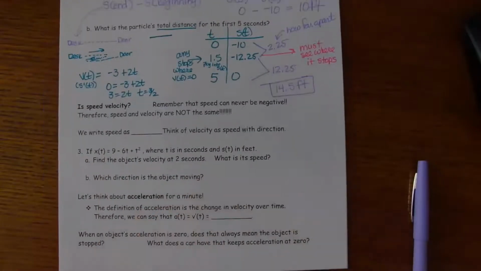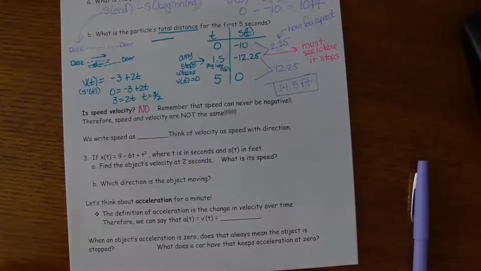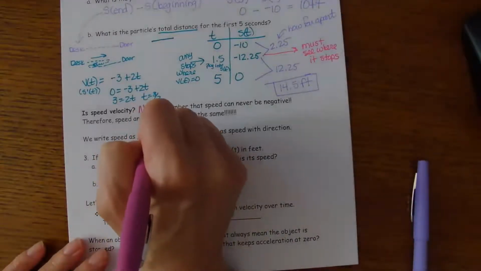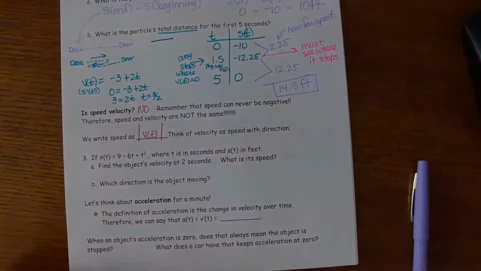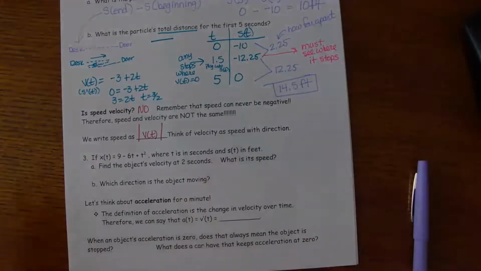All right. Is speed velocity? Are they the same thing? No. You know that from physics. Speed can never be negative, therefore they're not the same. We write speed as the absolute value of velocity. Velocity is speed and direction. So your number for speed and velocity are going to be the same. If the velocity is 5, the speed is 5.